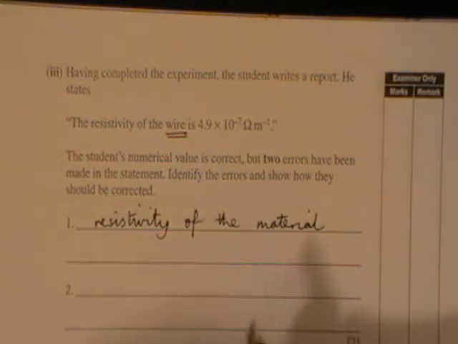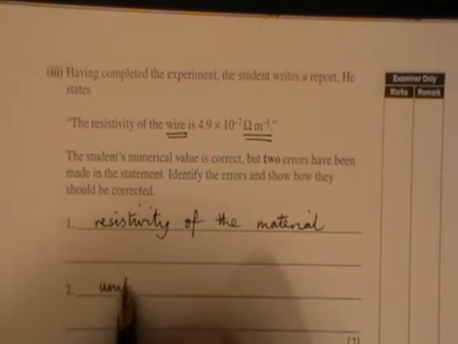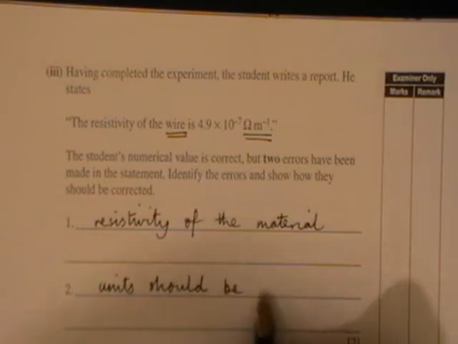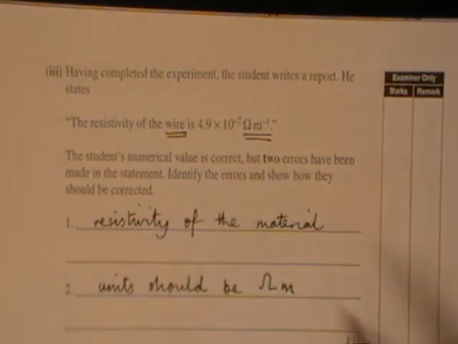And the second mistake is the units should be not ohms per meter, but ohm meters. So the resistivity is the resistivity of the material rather than of the wire, and the units should be ohm meters for resistivity.